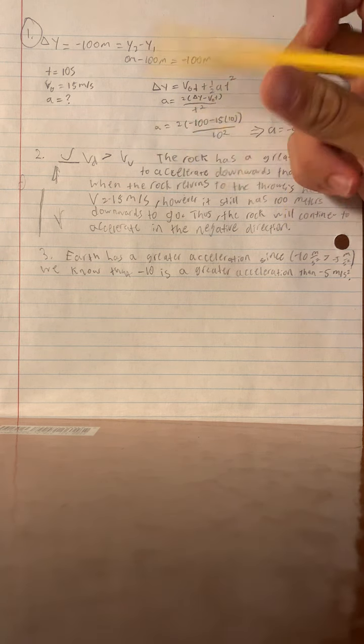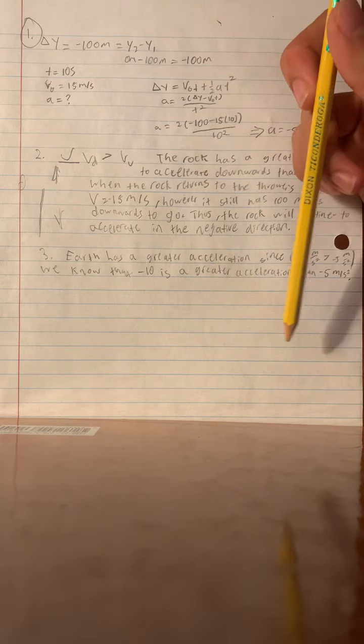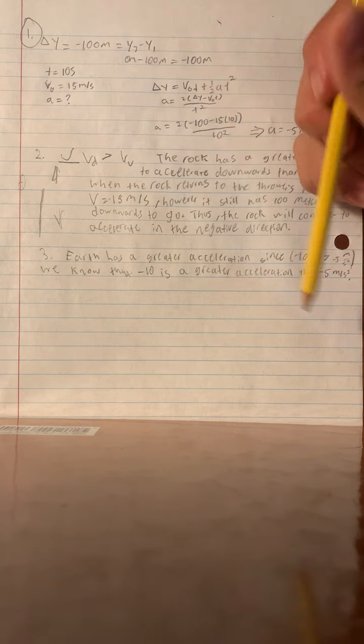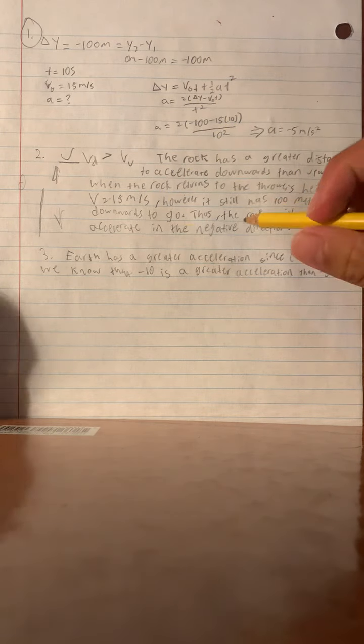So since we know that the acceleration is greater on Earth, we also know that the rock will be pulled down to the surface more quickly. And as a result, the time of flight, which is another one of those points, is less on Earth. So I'm just going to write down what I just said.